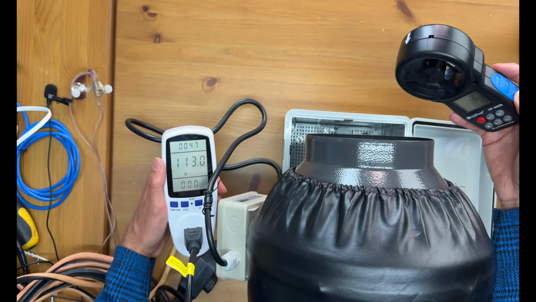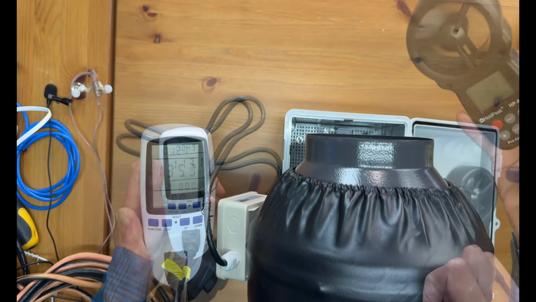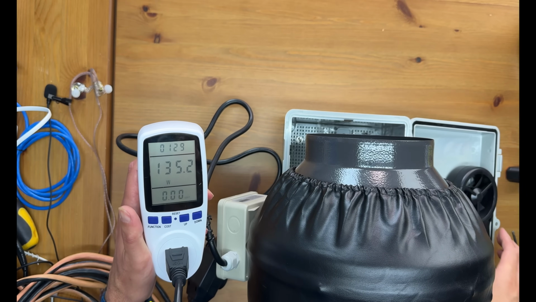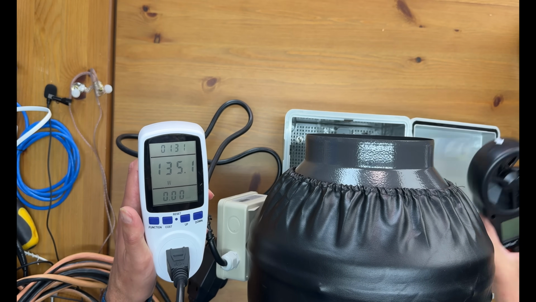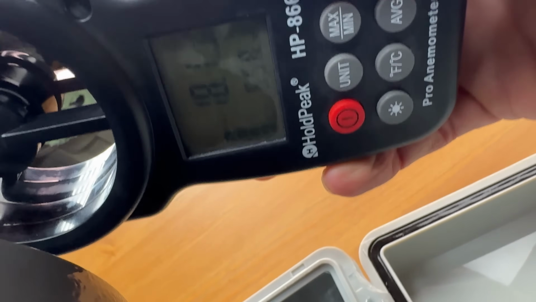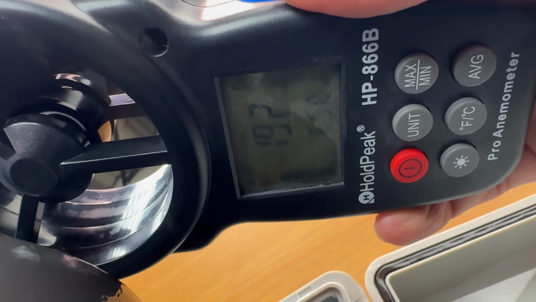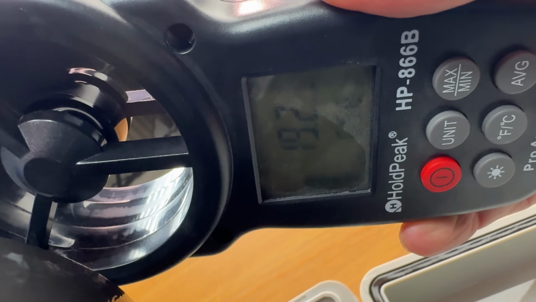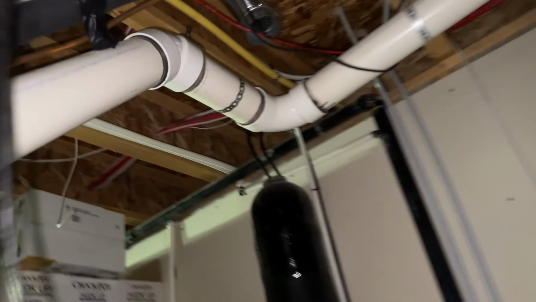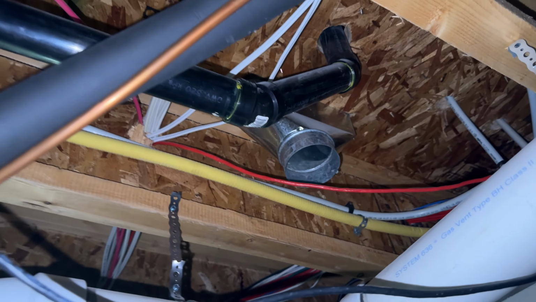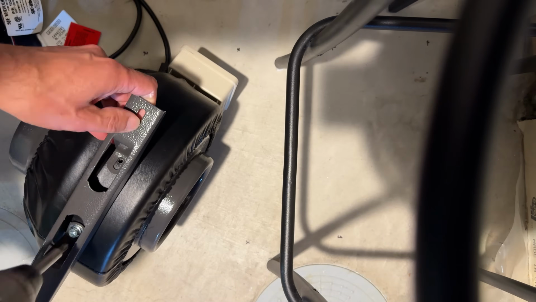Now at the lowest speed, the fan uses about 113 watts of power and 135 at its fastest. The blower is also a little loud, but it does blow air at about 18 miles per hour or 29 kilometers an hour. Alright, so our first install is right here in the utility room with that free duct in the floor just above. Let's fast forward through some of this here.